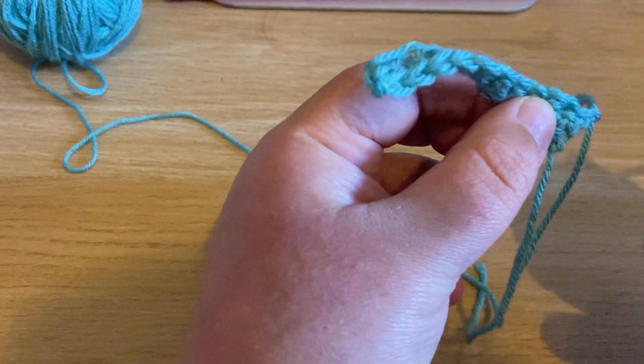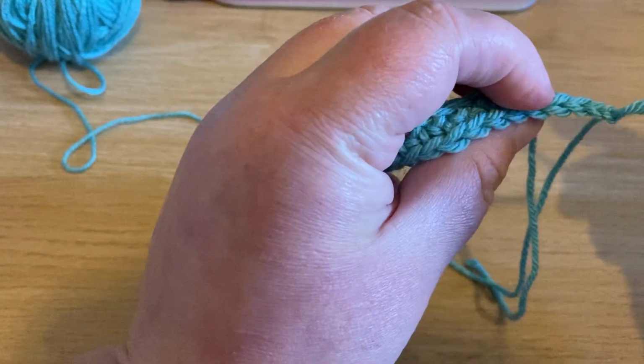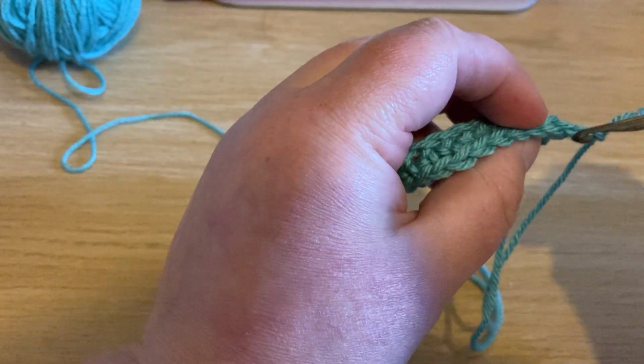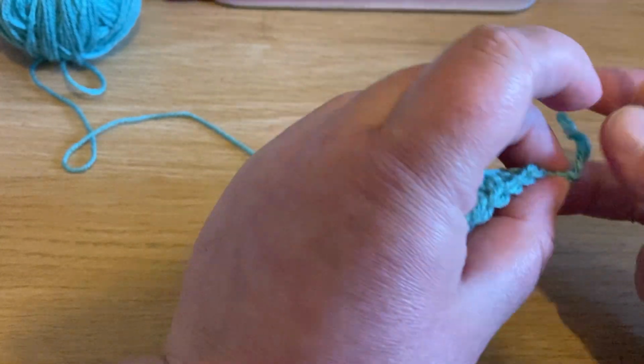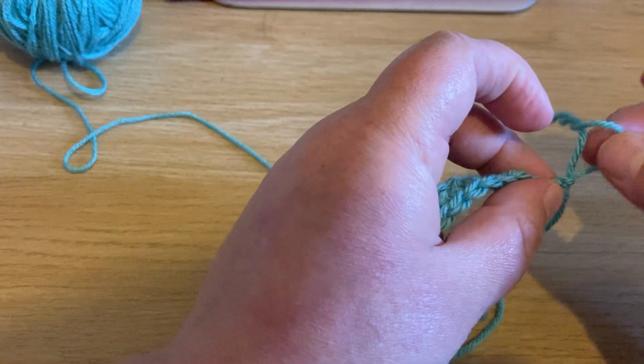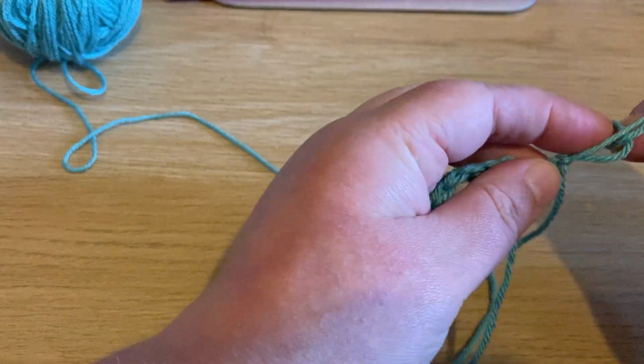When you get on to fancier patterns, they ask you to go into either the back post or the front post, but let's not get into that sort of jazzy stuff yet.